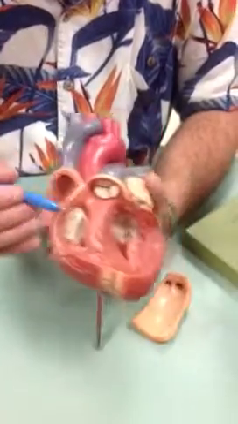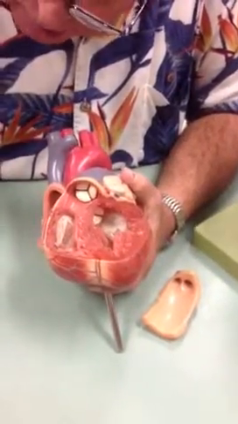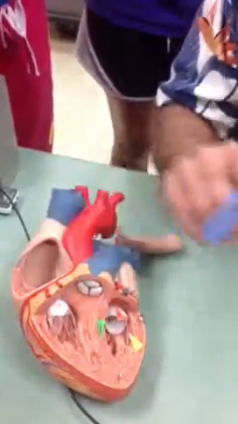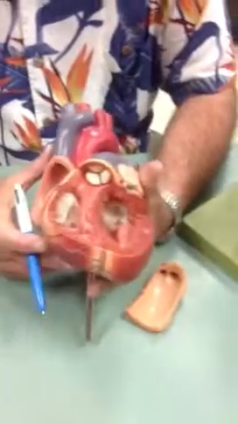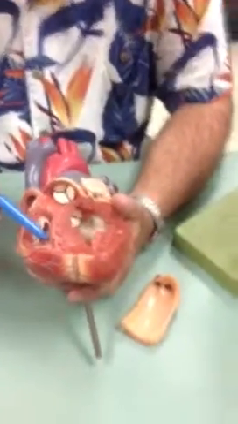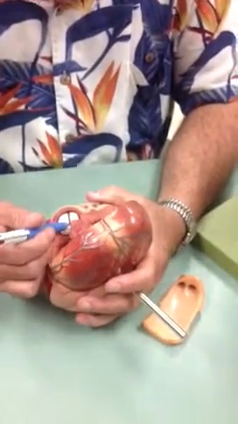This valve is your right atrioventricular valve. I can see they were asking it at some point. The right atrioventricular valve, also known as the tricuspid valve. It's between the right atrium and the right ventricle. This valve is the pulmonary semilunar valve.